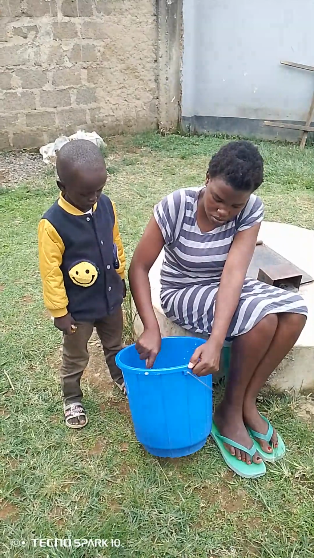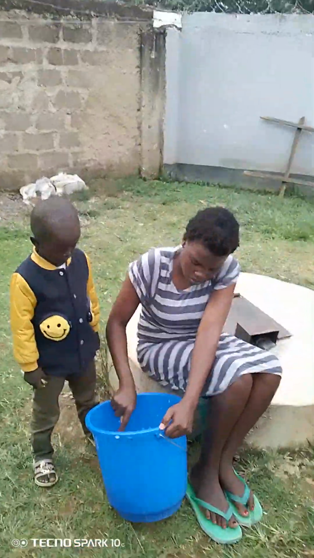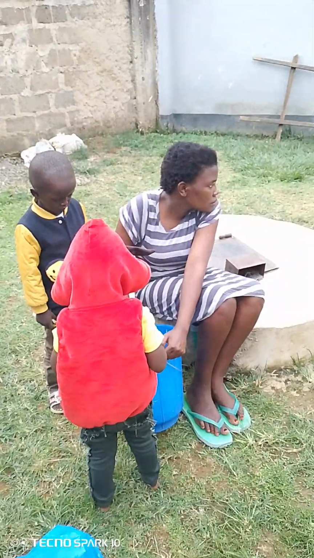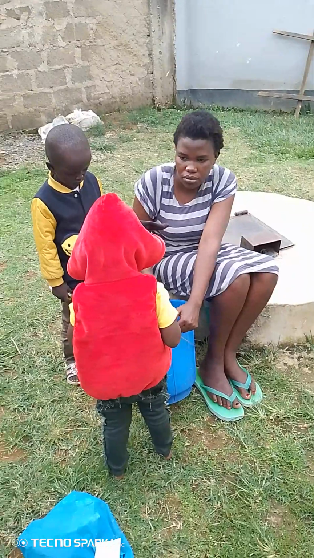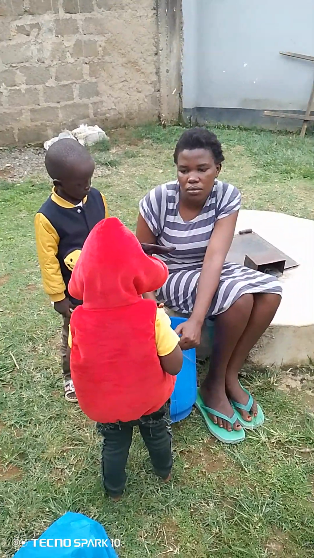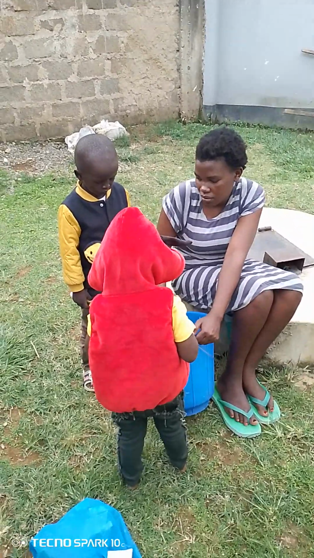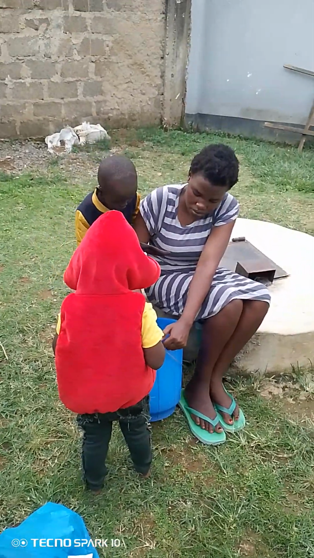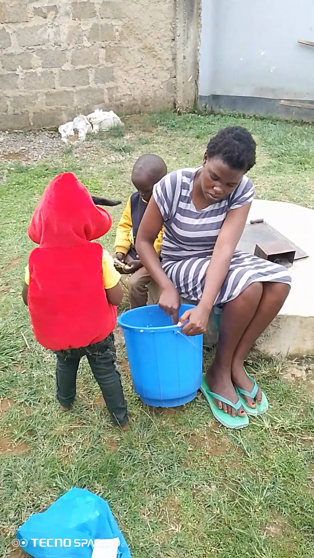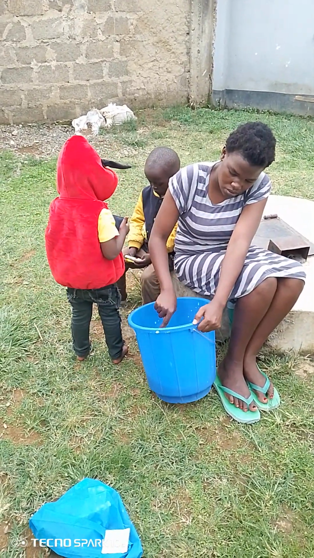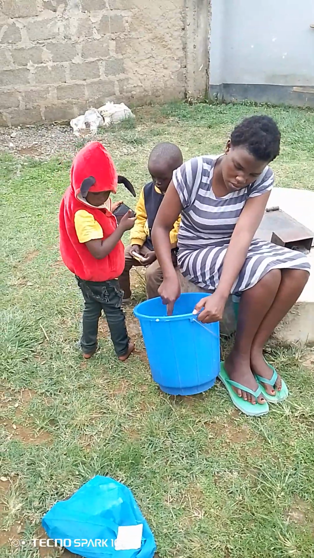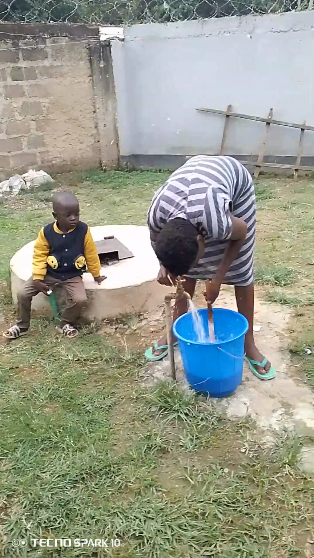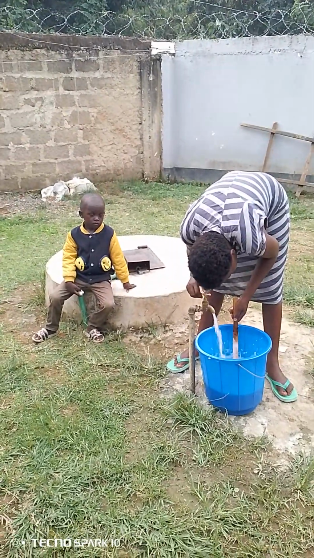And remember, our soap is meant for 10 liters. So we are still remaining with 6 liters of water. We shall add 1 liter as we stir. We ensure that we are continuously stirring as we are adding 1 liter per 1 liter until you fill the 6 more liters, which will make 10 liters. Ensure that you are stirring slowly by slowly.